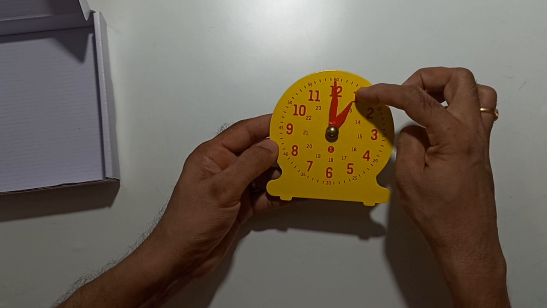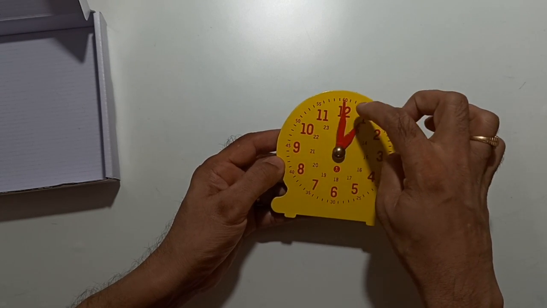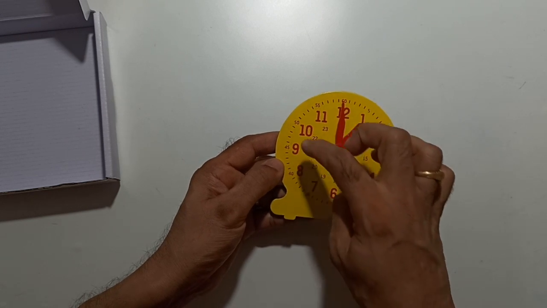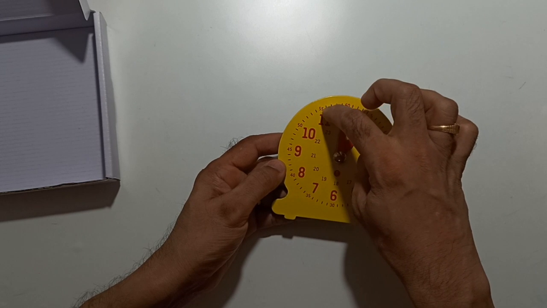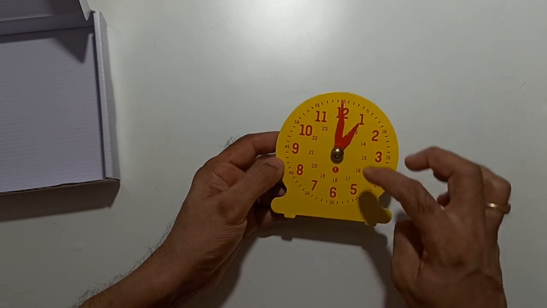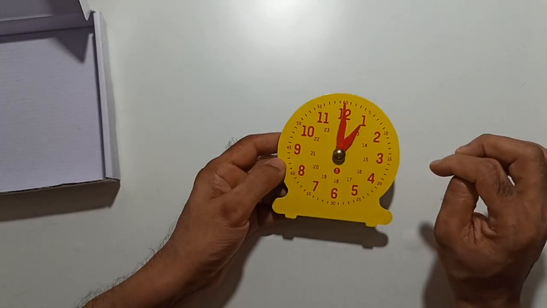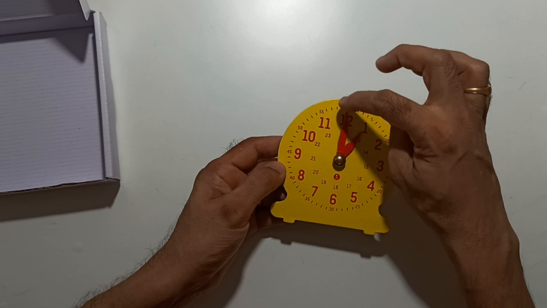A clock has numbers around. So this is basically called the dial. You have numbers from 1 all the way up to 12. And you have two hands here. There is one hand which is smaller and another one which is longer.